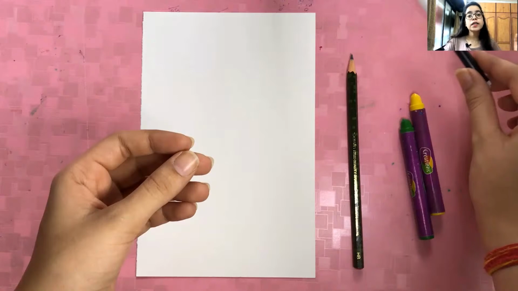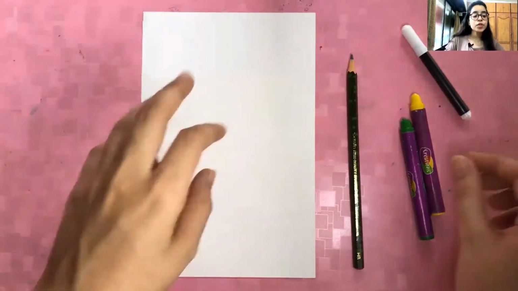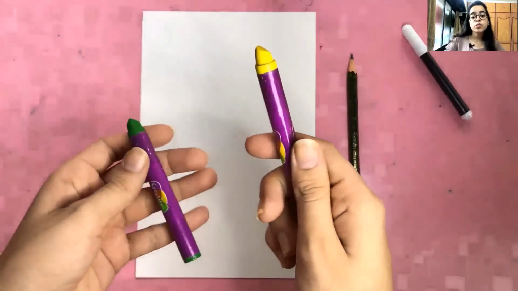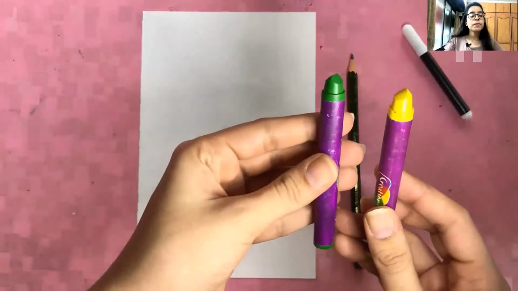Okay, so that's the third material. And again, I'm calling it an optional material: a black sketch pen itself. And fourth that we need are these two crayons. So again, if you see, I'm using these two basic colors over here, a yellow and a green. So I'm not being very typical about the shades over here. It's a yellow wax crayon and a light green wax crayon.